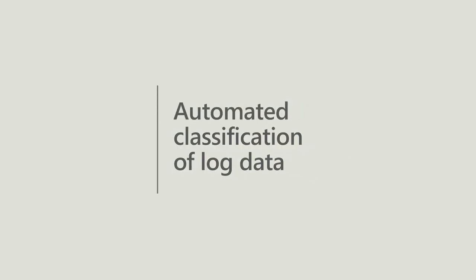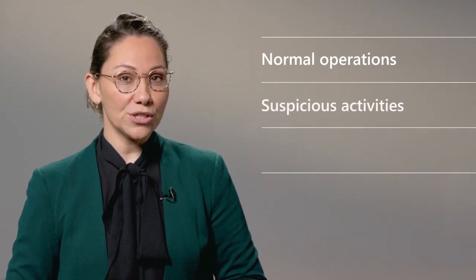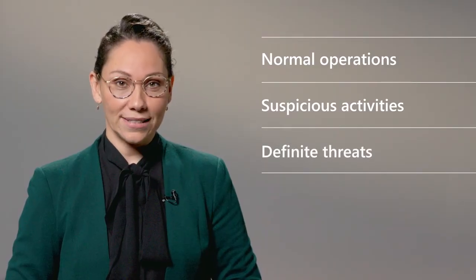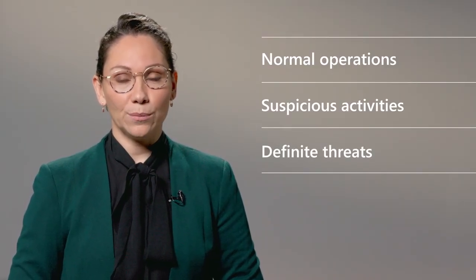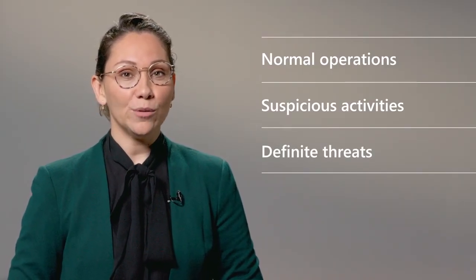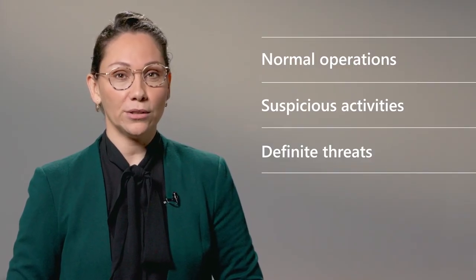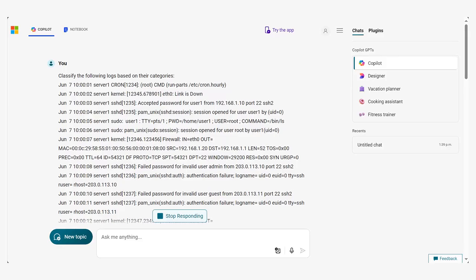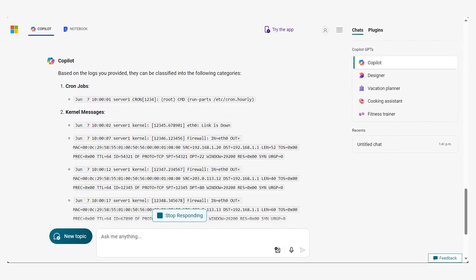One primary application is the automated classification of log data. For example, by training on historical data, a model can learn to categorize events into normal operations, suspicious activities, and definite threats. This classification aids in prioritizing alerts, enabling human analysts to focus on the most critical issues first. For example, let's use Microsoft Copilot to classify a huge log file containing hundreds of entities. You should receive a response classified in the various categories.